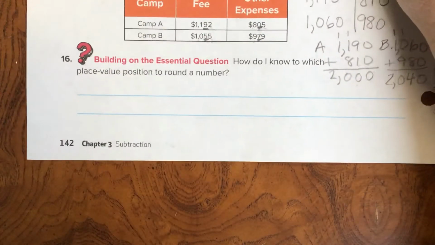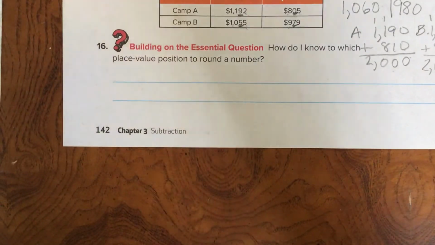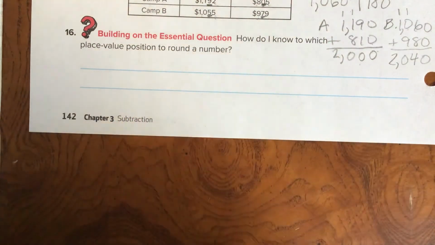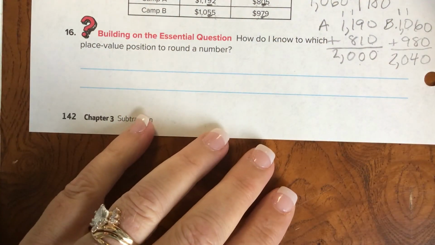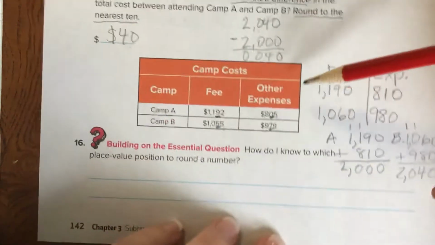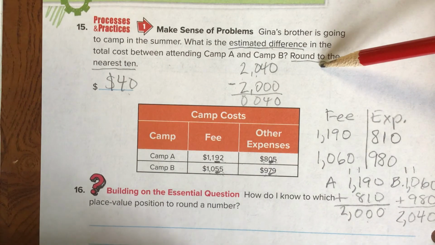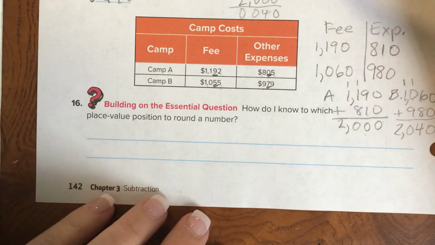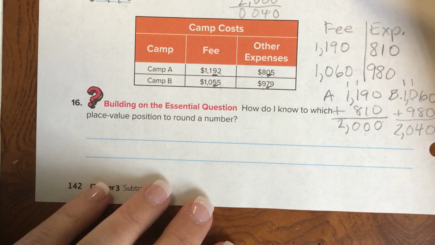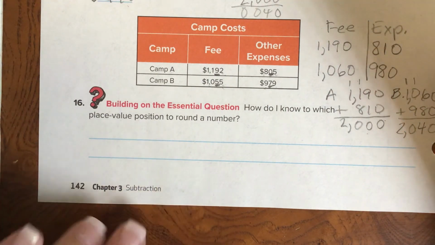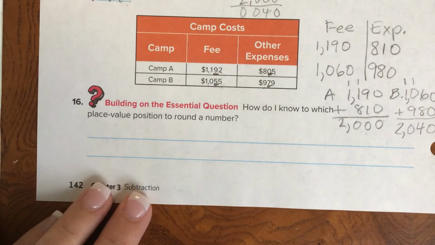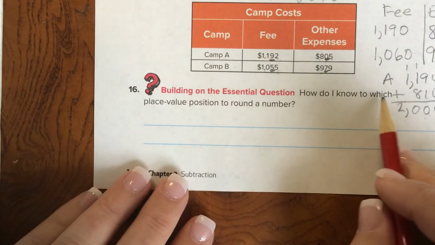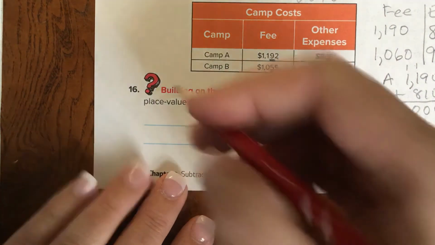Our last question, number 16. How do I know to which place value position to round a number? So this original problem right up above us said round to the nearest 10. So always look when you are doing a problem to find out whether it tells you, like the previous problem, round to tens or hundreds or thousands. And then if it doesn't tell you, then you are going to round over as far as the place value will let you.